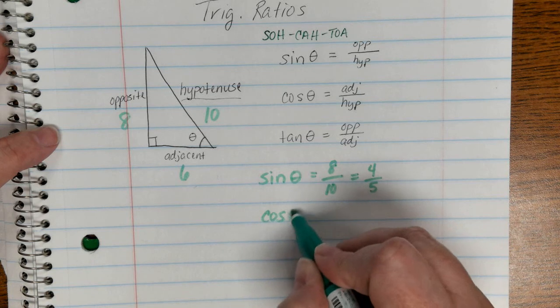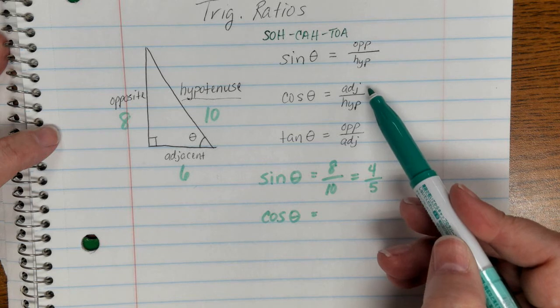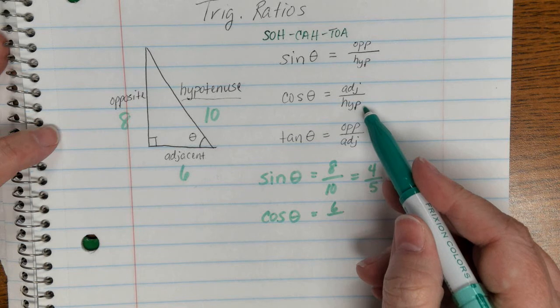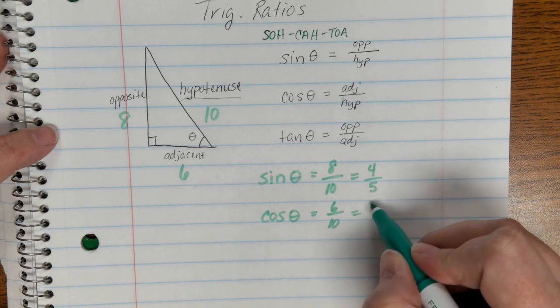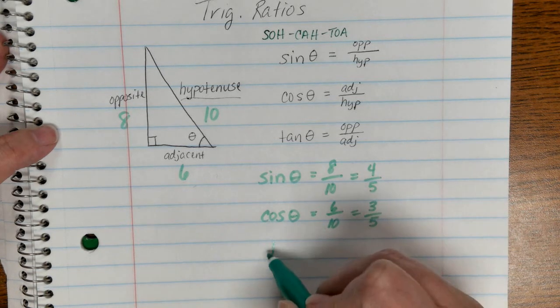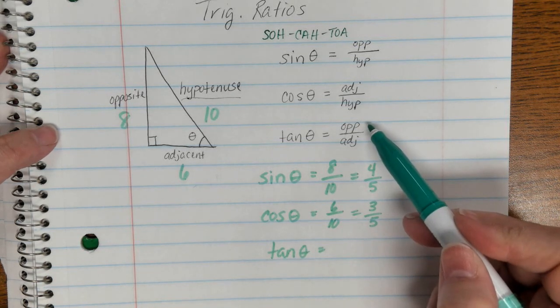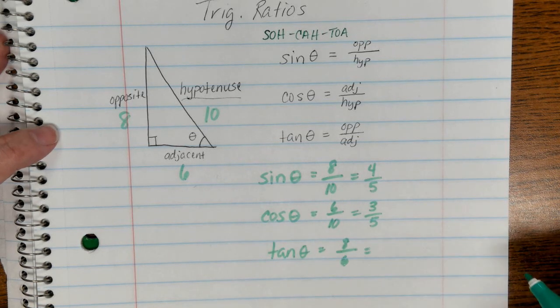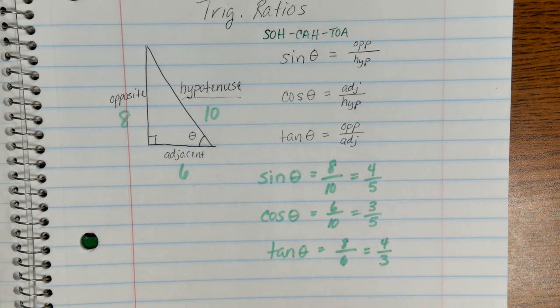Okay. So the cosine of theta, what value do we put in for the top? And for the bottom? The 10. What is 6 over 10 reduced to? 3 over 5. All right, one more on that kind. Tangent of theta. What should go on top? And what should go on bottom? Okay, what is 8 over 6 reduced to? 4 over 3. So these are the trig ratios. Now remember, ratios are just fractions.